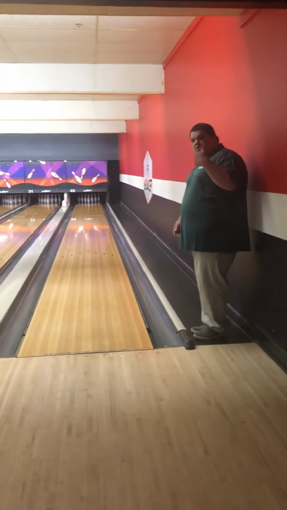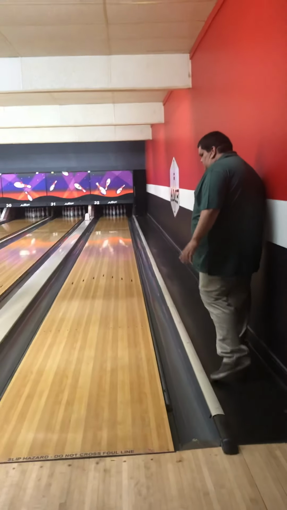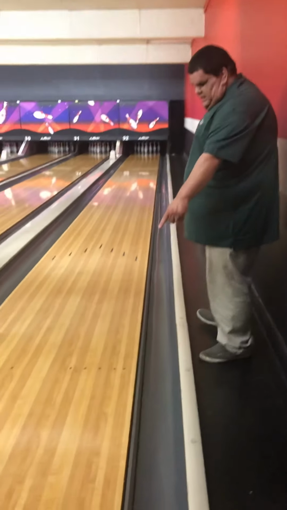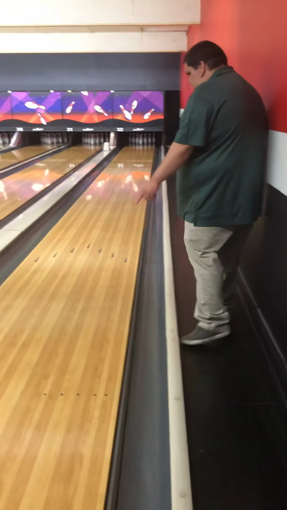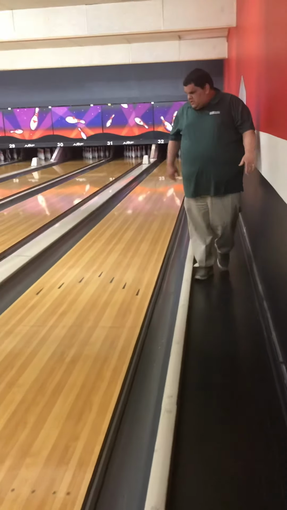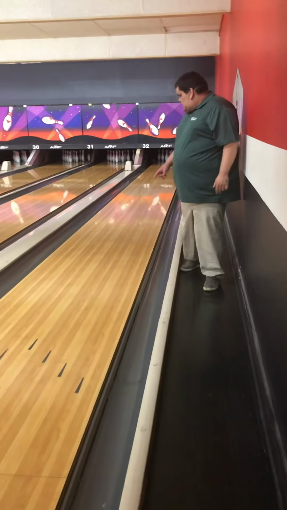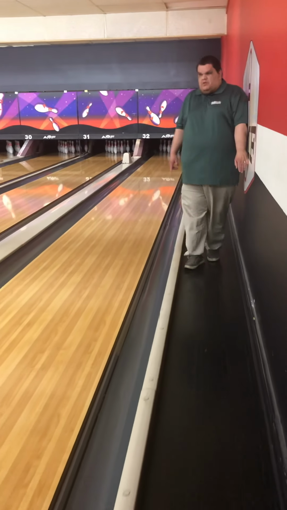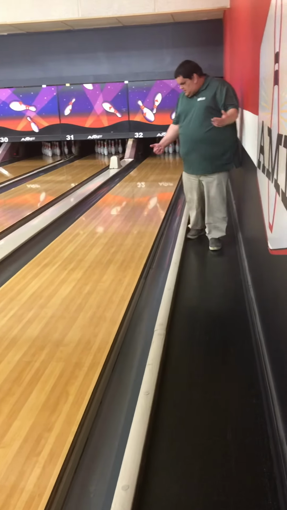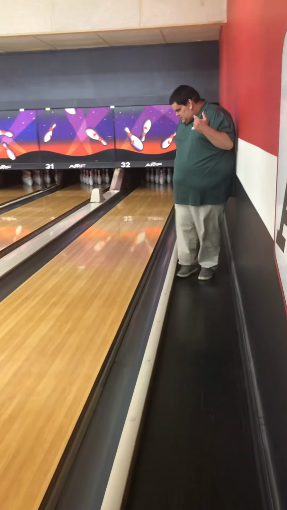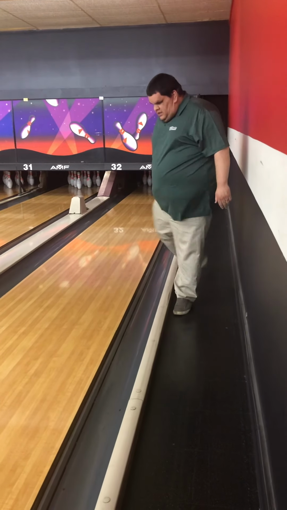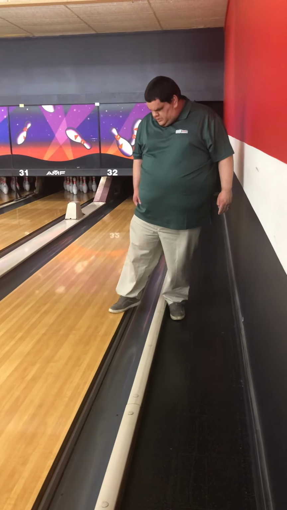So what we're going to do is give you an in-depth look at the lane and talk about what an oil pattern is. There's oil on this lane, and it goes from side to side here at AMF College Lanes. We're going to show you where it goes to. Here we typically go about 40, 41 feet, sometimes 42 feet. As we keep going down the lane, you can see it's starting to look like it's getting dry, and it looks like it's still got some oil here. It's about right here. This is about where the oil stops.